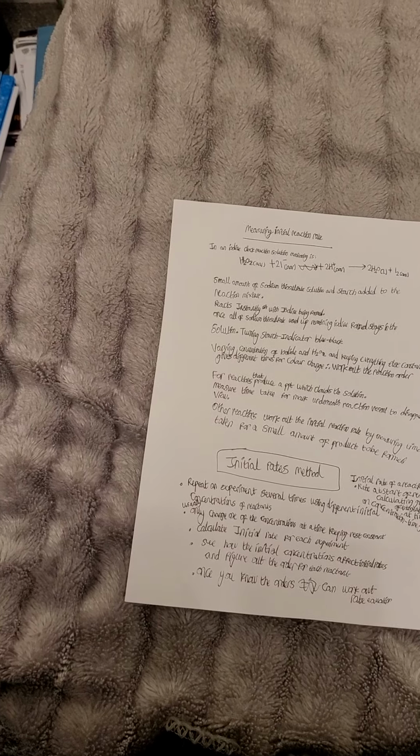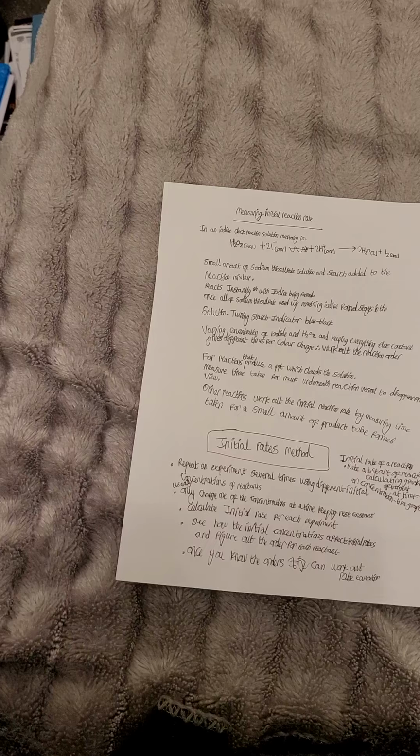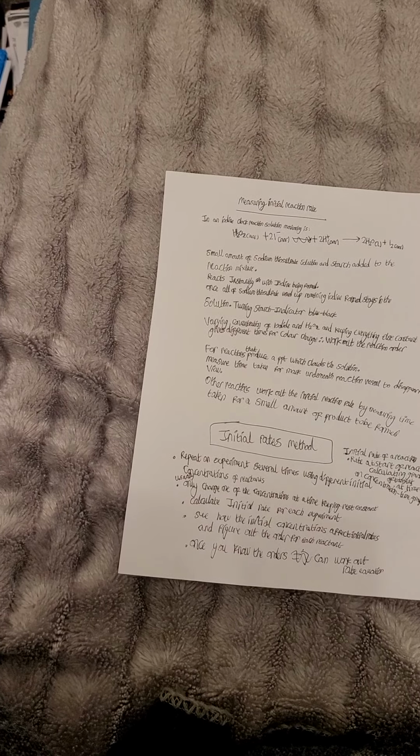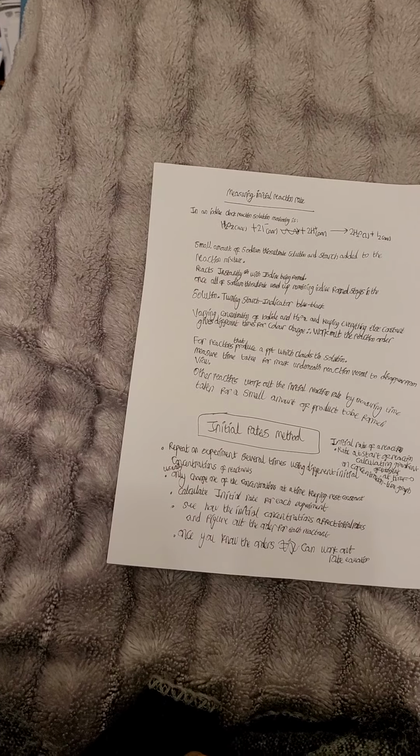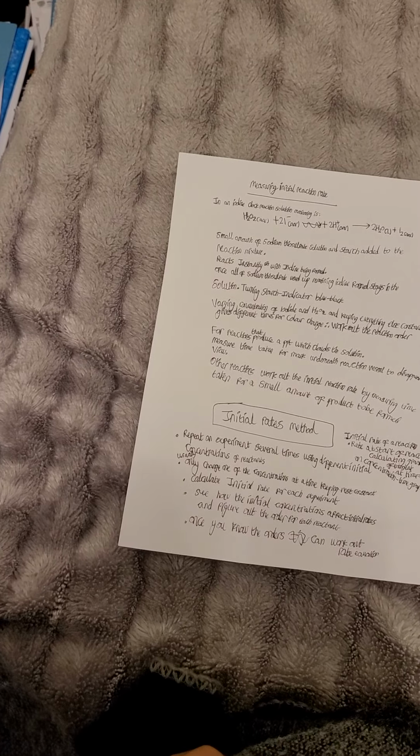Then we can calculate the initial rate for each experiment, and then we can see how the initial concentrations affect the initial rates, and therefore we can work out the order for each reactant. And once you know the orders, we can work out the rate equation.